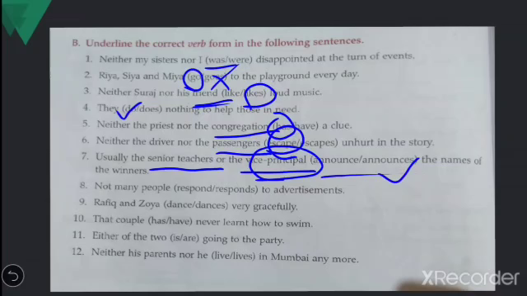Not many people dash respond or response to advertisement. Many people. People is showing a plural subject. So a plural verb will come, respond to advertisements. Rafiq and Zoya dances very gracefully. Rafiq and Zoya are two subjects joined by and. So plural subject, so plural verb dance.